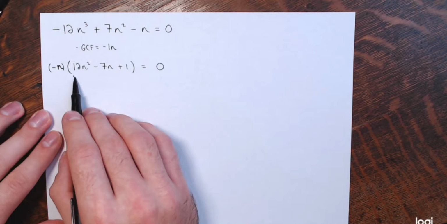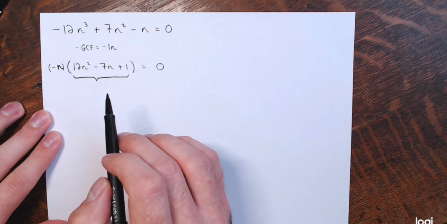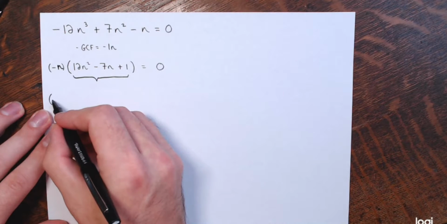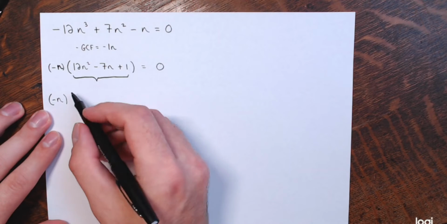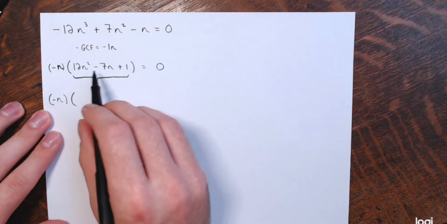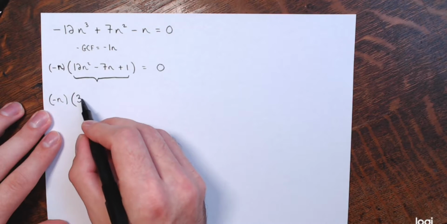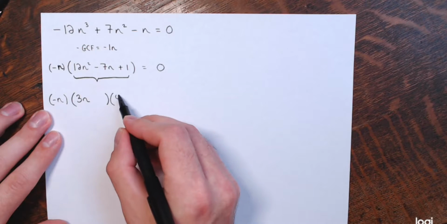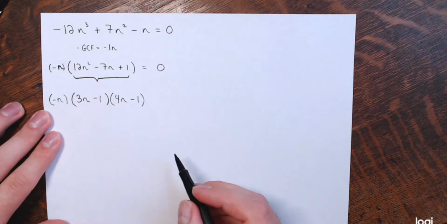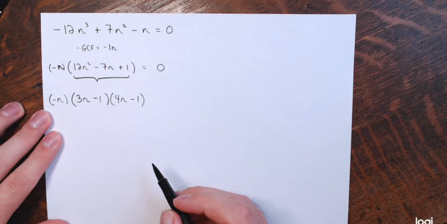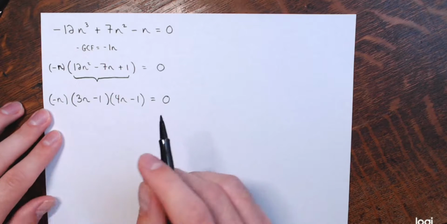And now I'm going to try and factor this trinomial. 12n squared minus 7n plus 1. So this would be -n. And then this will factor, and again, I'm assuming you know how to factor. I'm not going to go into all the detail. I'm just going to write out what this is going to factor to. It's going to factor to 3n minus 1 and 4n minus 1. And again, I leave it to you to check that.